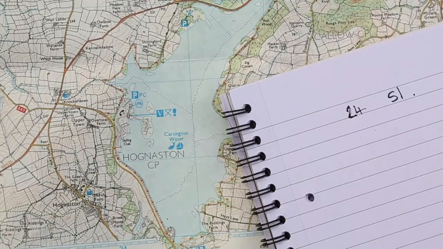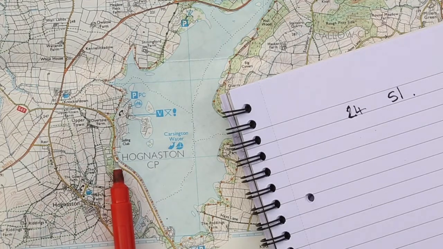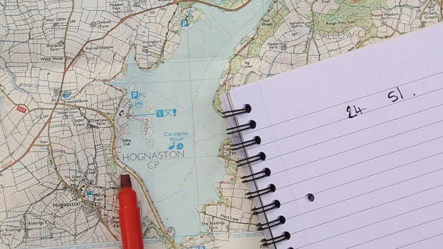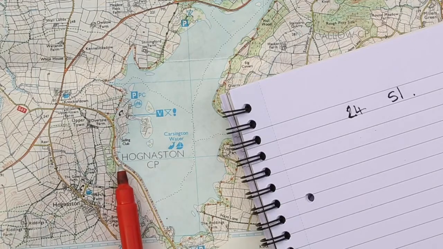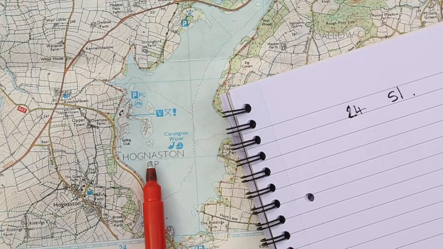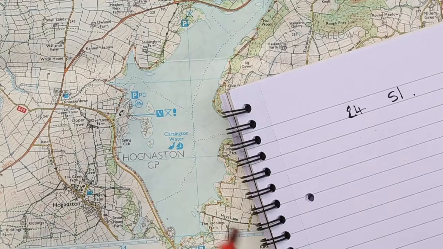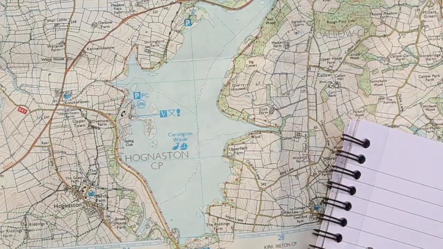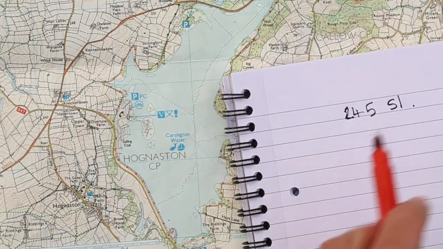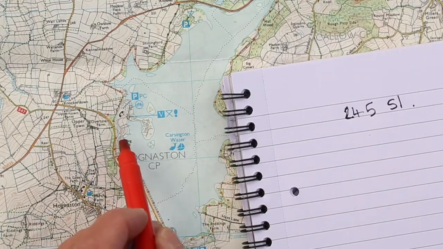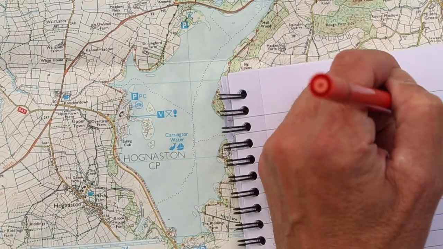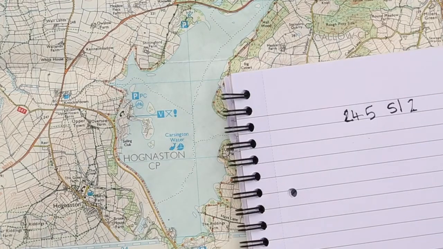How you do that is you break up the box into 10, and you work out the eastings again and then the northings afterwards. So the eastings going across here, I would say was probably about 5, and you put your 5 in here like that. That's why we left the gap. And then on your northings going up, I would say that's probably about 2 or 3, and you would put a 2 there like that.